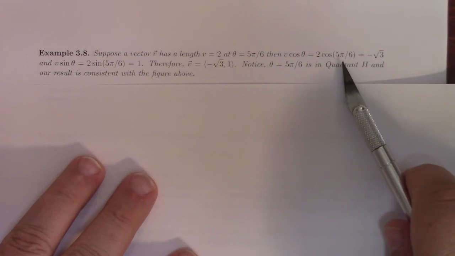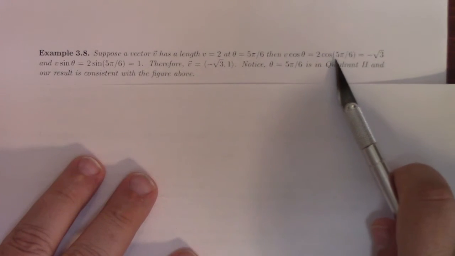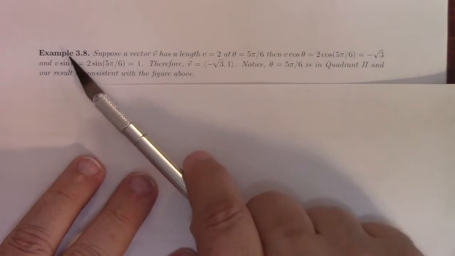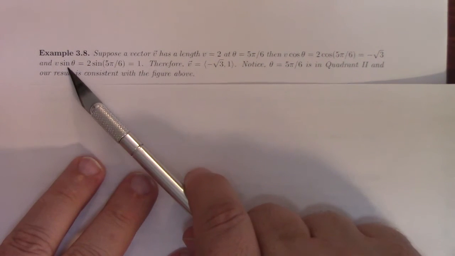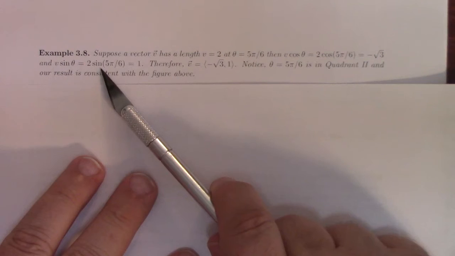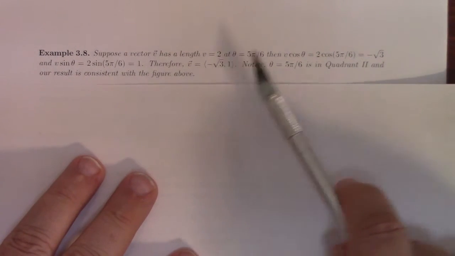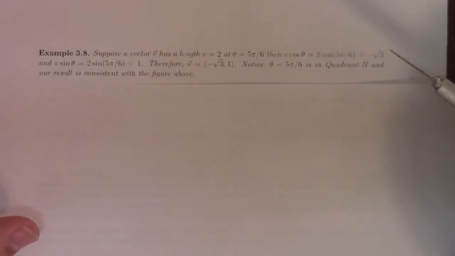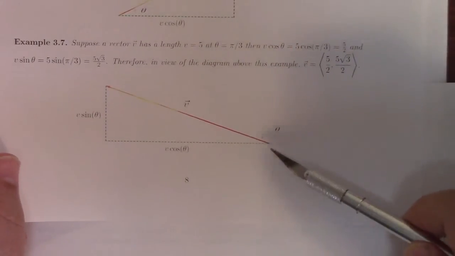So we get cosine is minus root 3 over 2, which gives us, the 2's cancel here, minus root 3, and sine of 5 pi over 6 is actually 1/2. So that gives us 1/2 times 2, which is 1. So the vector in question is minus root 3, comma 1. And that makes sense because 5 pi over 6 is in quadrant 2, and that was consistent with the picture that I just put away.